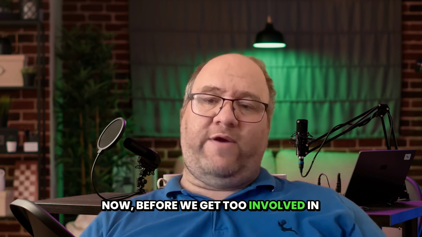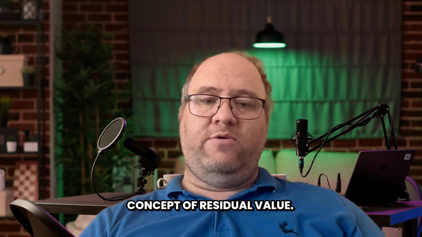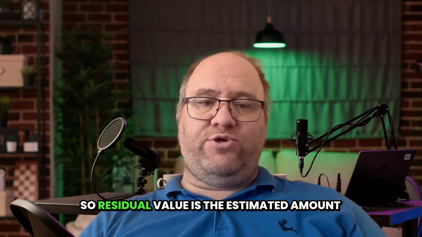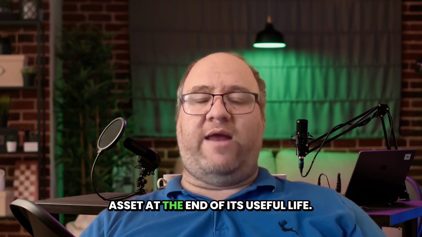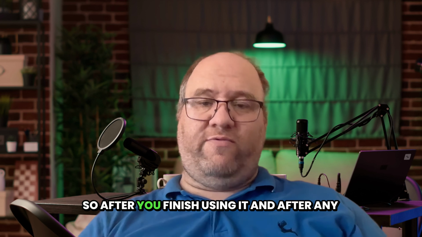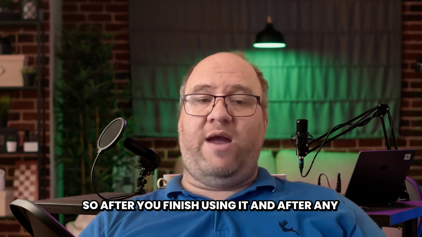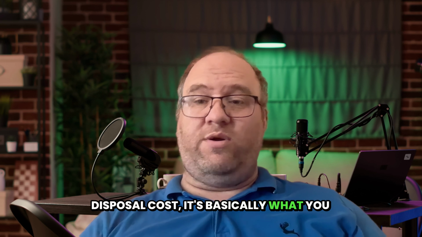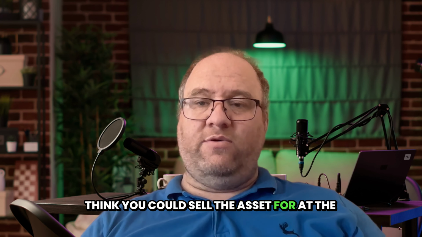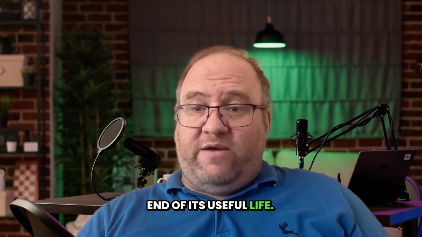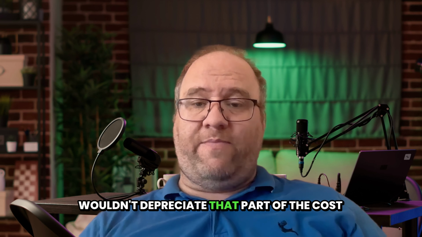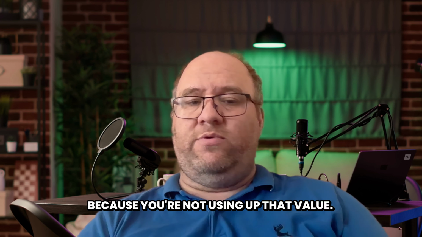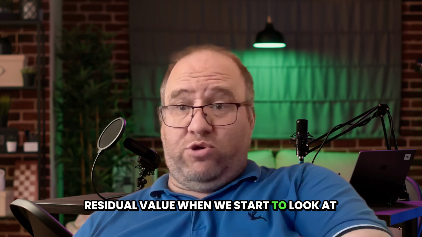Now, before we get too involved in depreciation, we need to understand this concept of residual value. Residual value is the estimated amount the business expects to receive from the asset at the end of its useful life, after you finish using it and after any disposal cost. It's basically what you think you could sell the asset for at the end of its useful life. So if the residual value is £2,000, you wouldn't depreciate that part of the cost because you're not using up that value. We'll come back to that concept when we look at the calculations a little later.